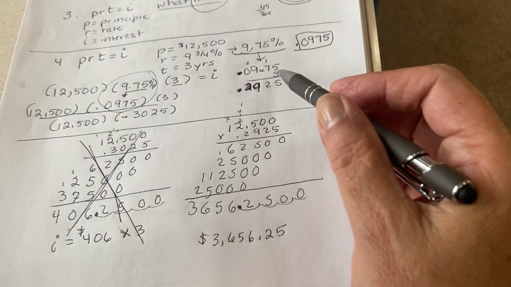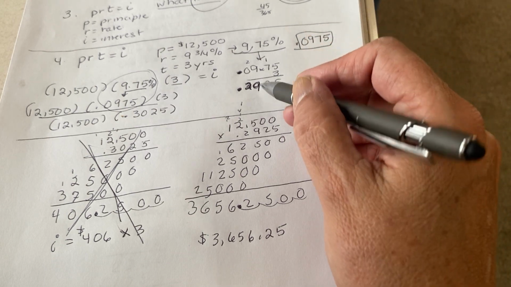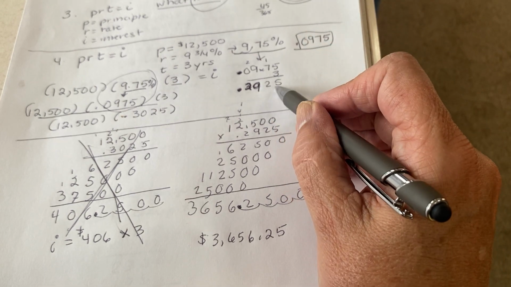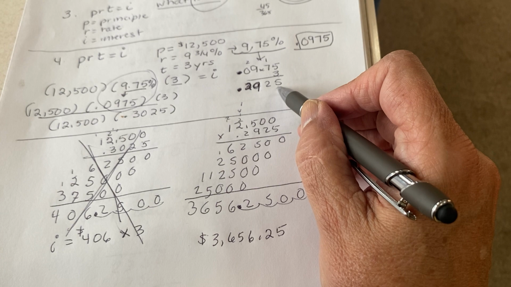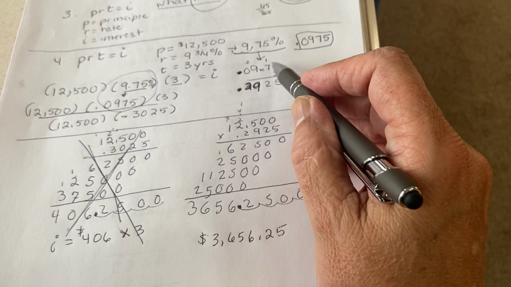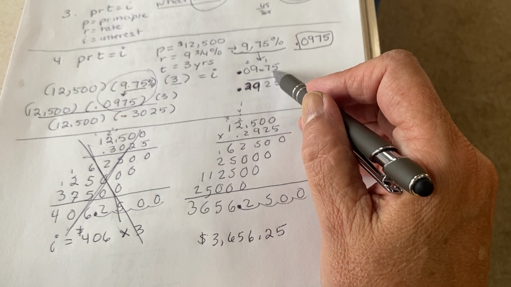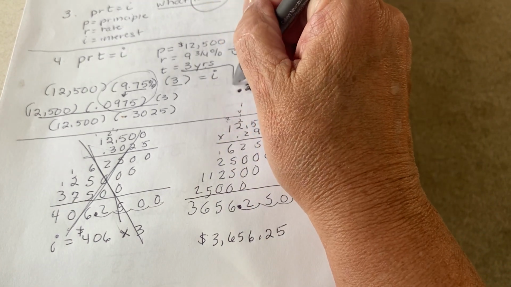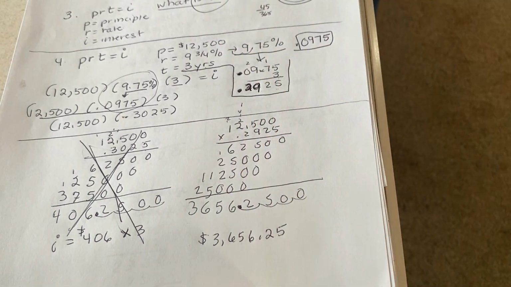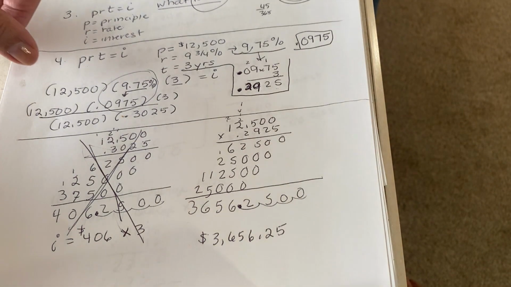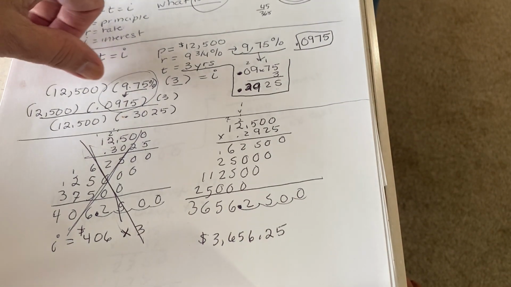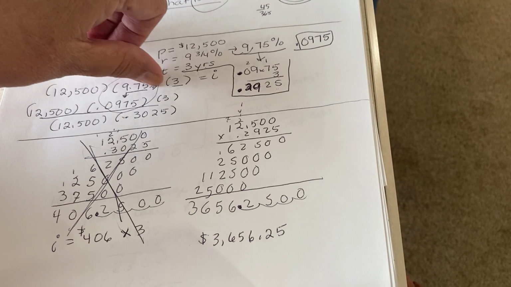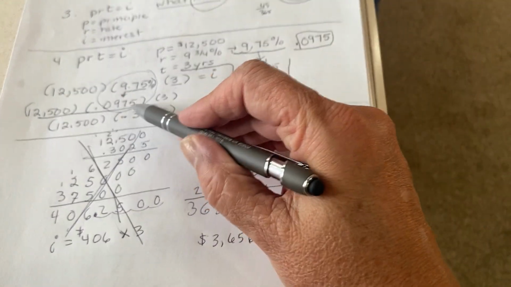And now as I multiplied this out, I got 0.2925 as the answer when I multiplied this times the 3 years, because we have to times it by the 3 years. So this is how I did that. So now we have 12,500 times 9.75%, which we changed to 0.0975 times 3.